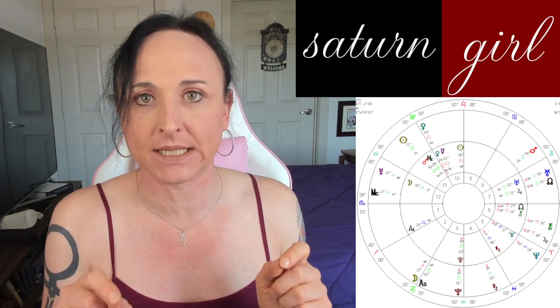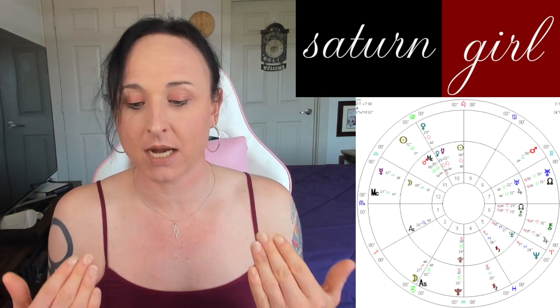Anyway, the lunar nodes are where the moon's orbit intersects the Earth's orbit around the sun. The ecliptic, right? The ecliptic is the plane of the Earth's orbit around the sun. So you could think of it as sort of the plane of the solar system. Anyway, so it's where the moon's orbit intersects the ecliptic.